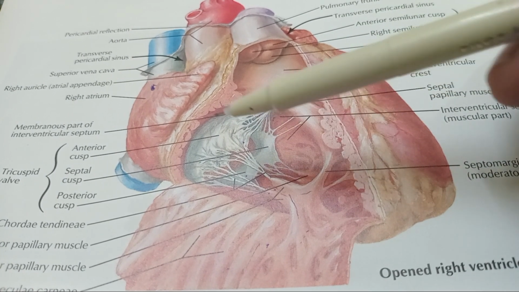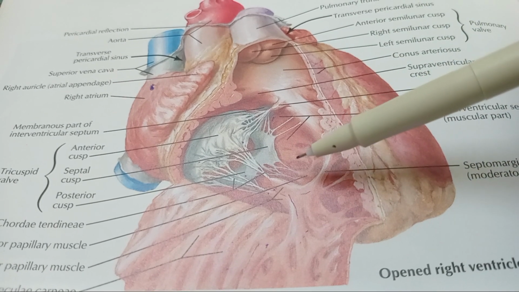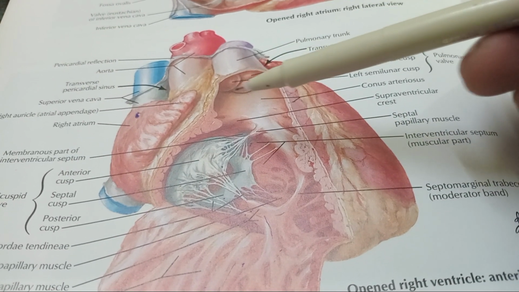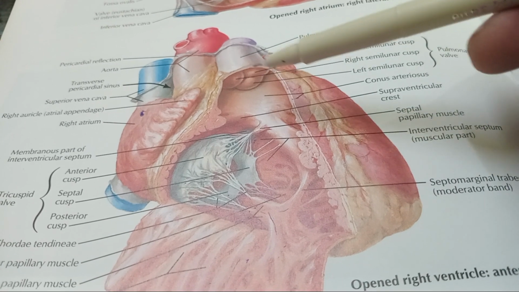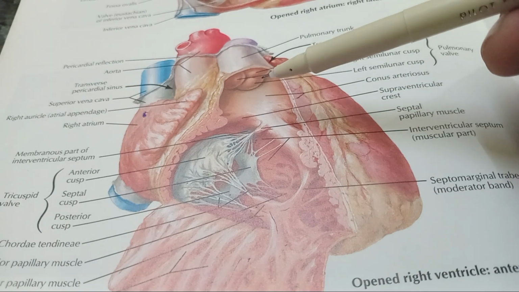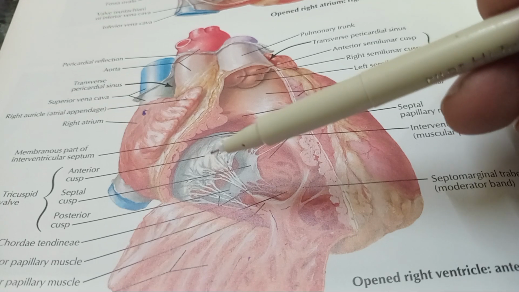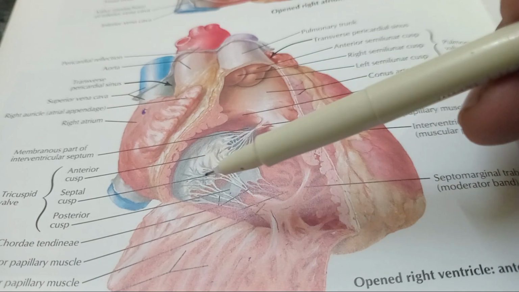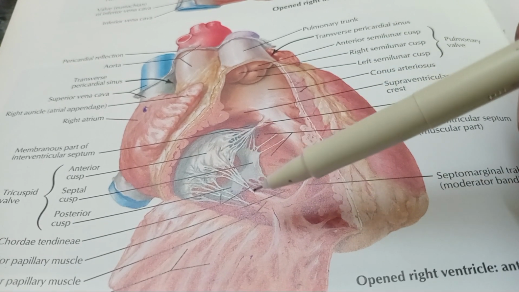But when the right ventricle contracts, it will push the blood into the pulmonary trunk through these three cuspid semilunar valves, the pulmonary valve. During this pushing of the blood, these cusps will get closed, and they will not open to the other side because these are attached with this tendon.